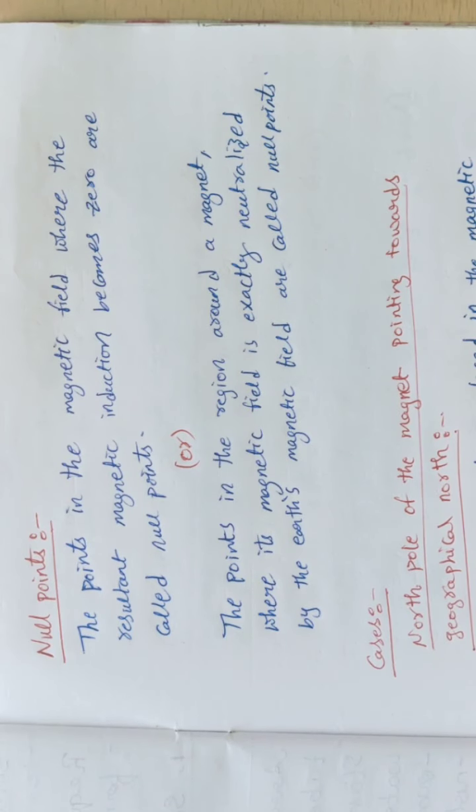Good morning, students. Today we are going to start a new topic, that is null points or neutral points in the magnetism concept. At a null point, there is no resultant magnetic induction at a point in a given magnetic field. In a given magnetic field, at one point the resultant magnetic induction becomes zero. That point only we call a null point or neutral point.